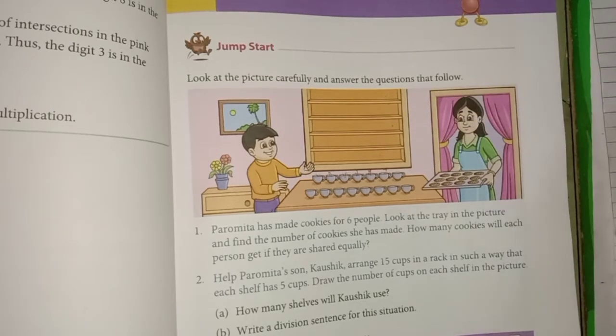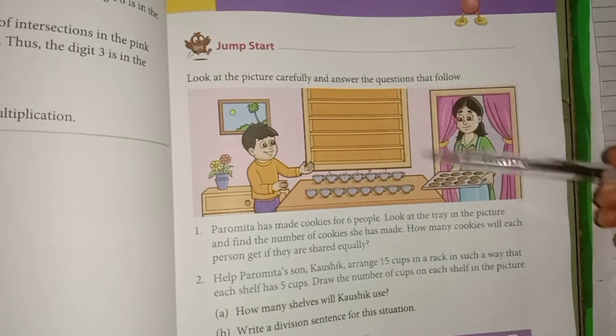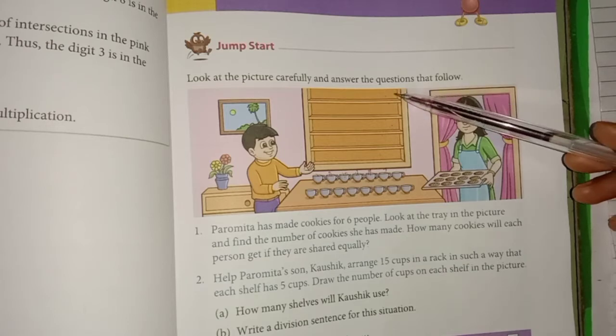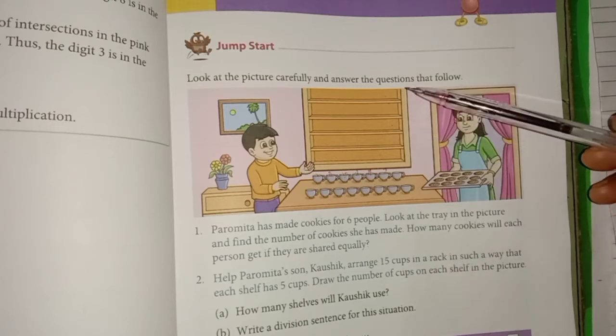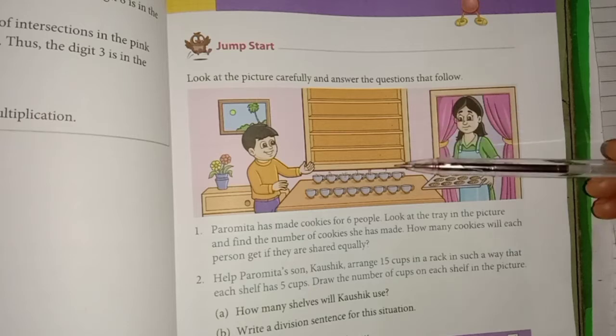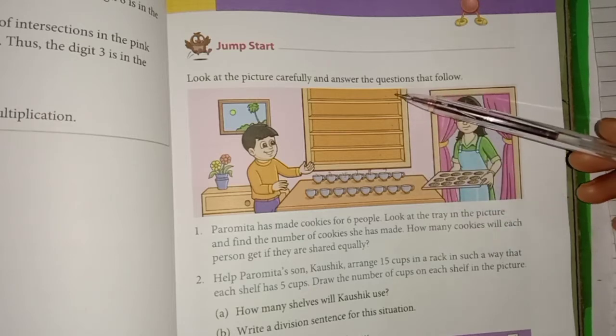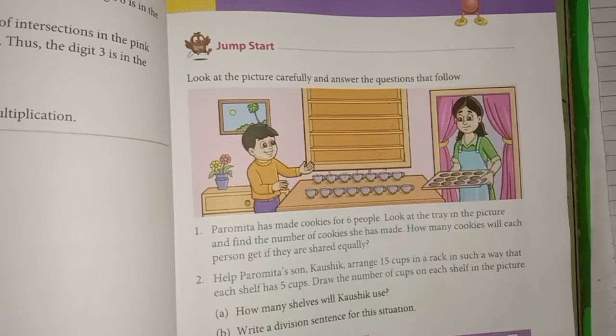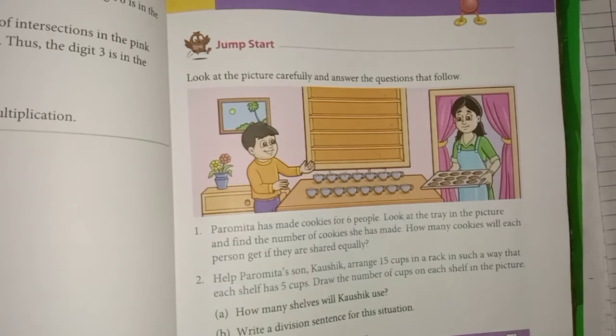So on each shelf, arrange these 15 cups. Okay, so on one shelf, how many cups will be there? Only 5 cups. So you can arrange these shelves. Okay, you can draw the picture of a cup in this picture. Okay, next we can do the next activity.